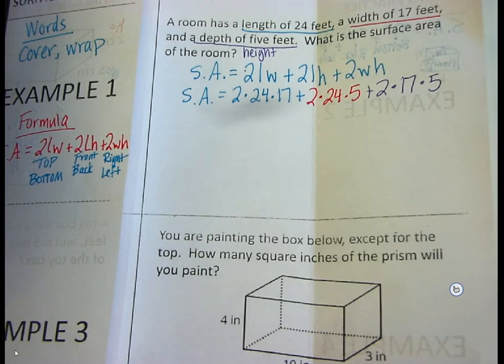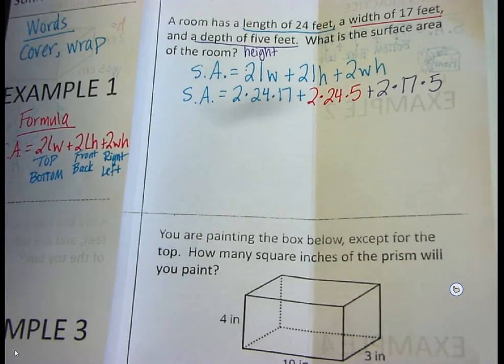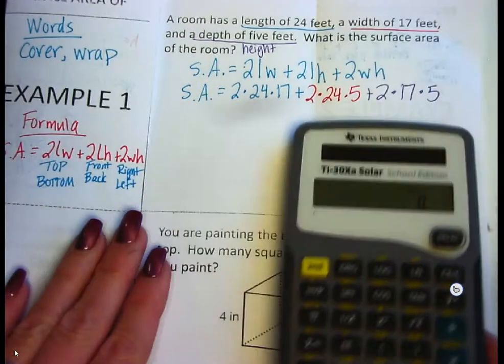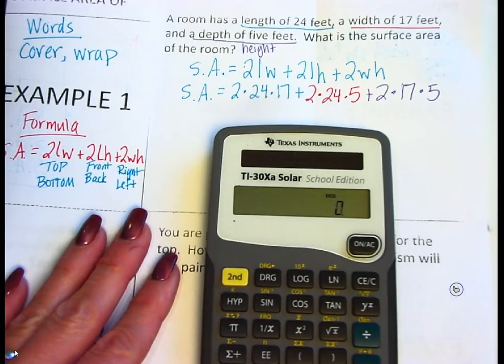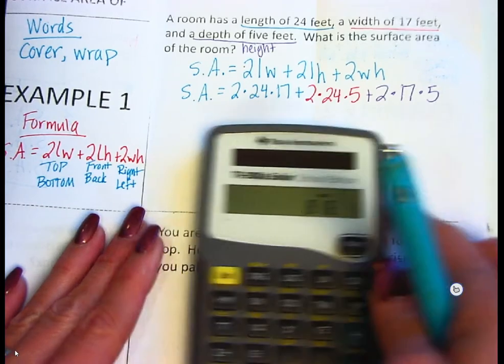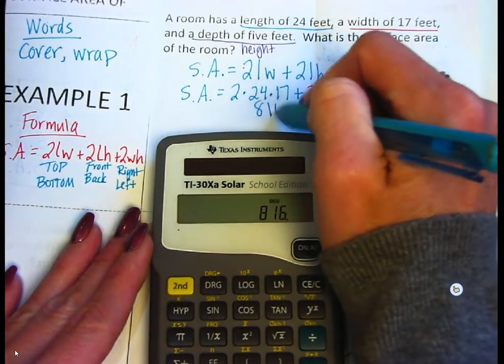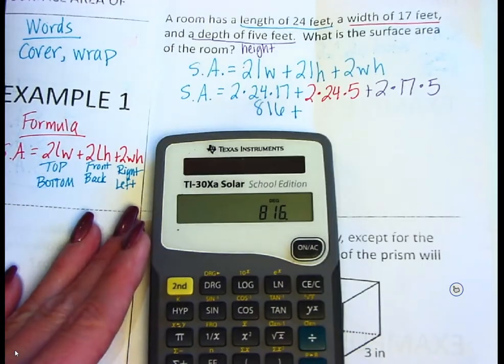So some of you I know are having a little bit of trouble with it. Let me show you another way you could do it. You could do each of these sections individually. So I'm going to try that. I'm going to do 2 times 24 times 17. So I'm going to get the area, this. I see you. Oh, I thought you were trying to get my attention. 2 times 24 times 5.